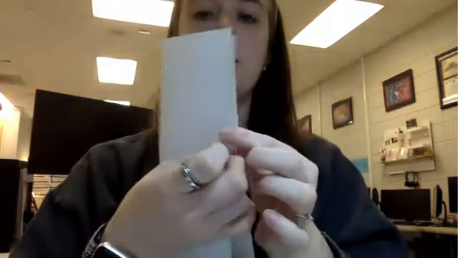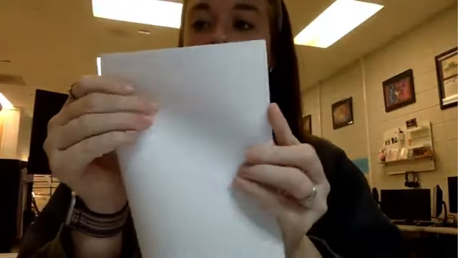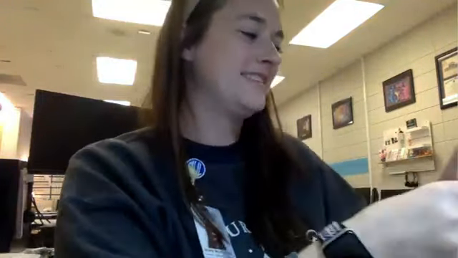You're going to take a plain piece of paper, okay? You're going to fold it like this. So we're holding it landscape. Holding it landscape, bring the 2 edges together and make a crease. And I'm going to make sure that I don't mess up.